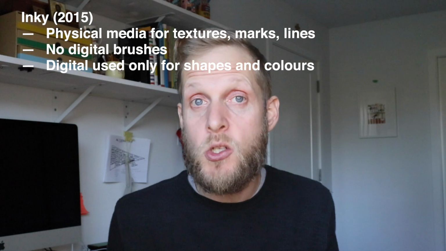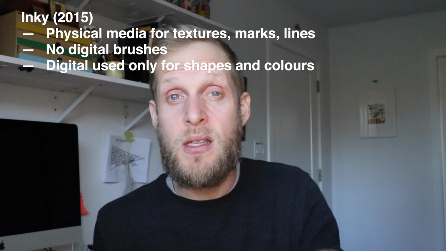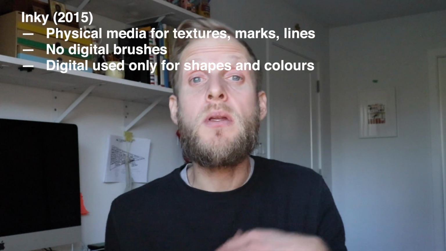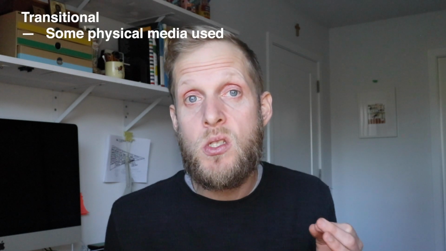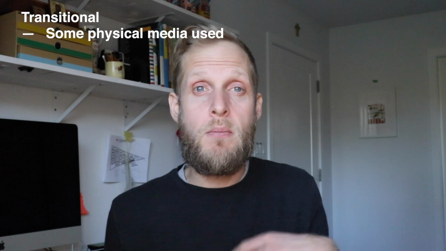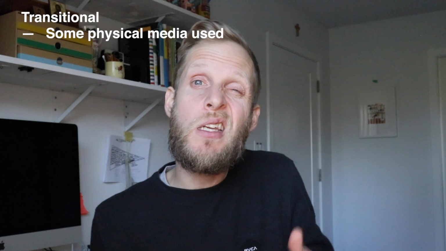Examples of my inky style are where I've used only physical media to create the textures, line work, and marks that go over the basic shapes and colors in the illustration. In purely digital, on the other hand, I show examples where I haven't used any physical media. Finally, in my transitional examples, I show this sort of in-between stage as I'm building up to a more digital-only technique, but I'm still leaning partly on physical media.